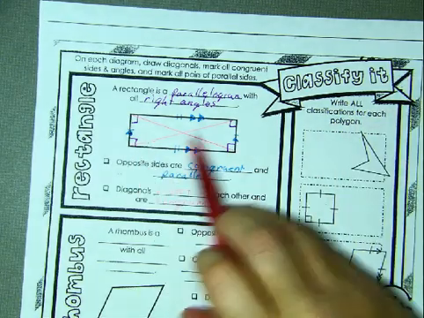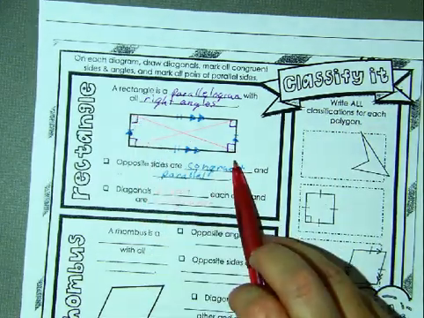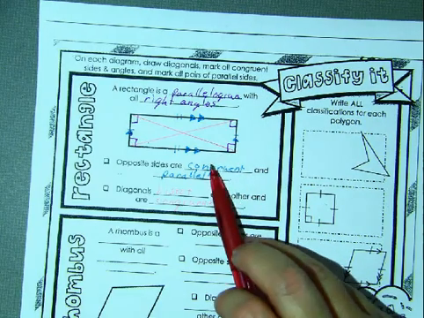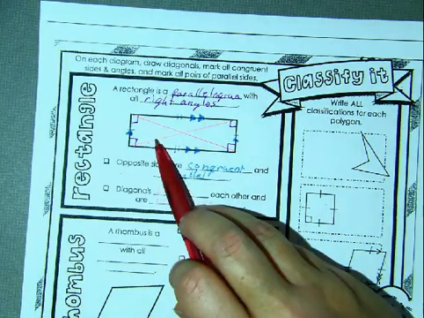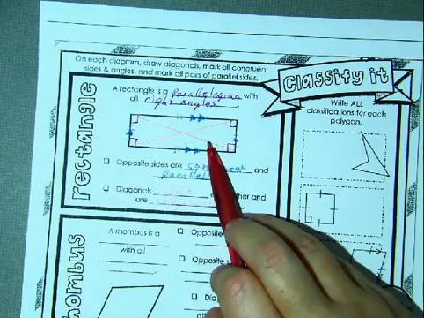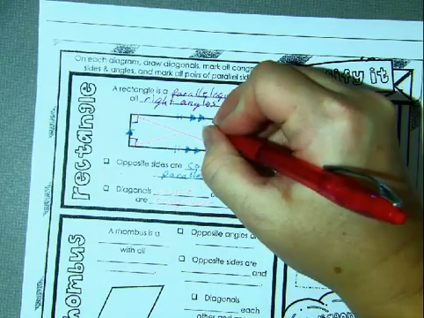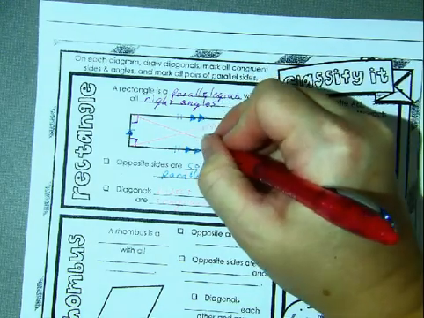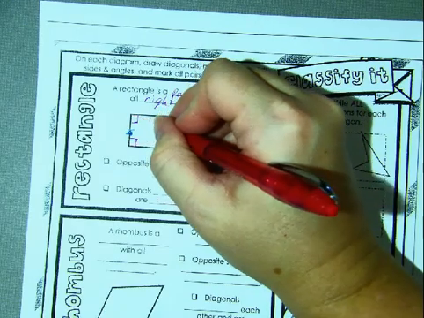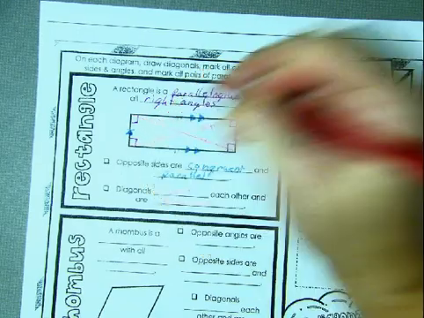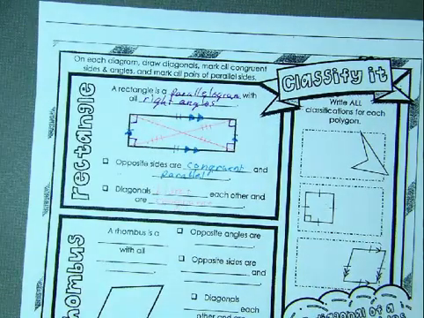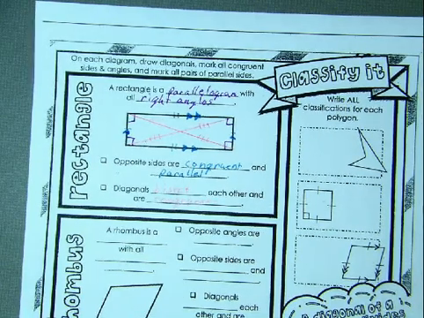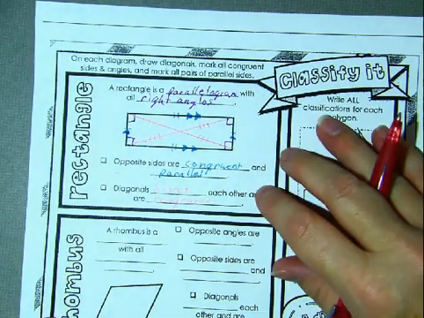So these two diagonals are exactly the same length. Since they are the same length, when we bisect them, the pieces are going to be the same length. So we're actually going to mark all of these with three little hash marks showing that all four of those pieces are congruent to each other. Okay, all right, that is all that we have for the rectangle.